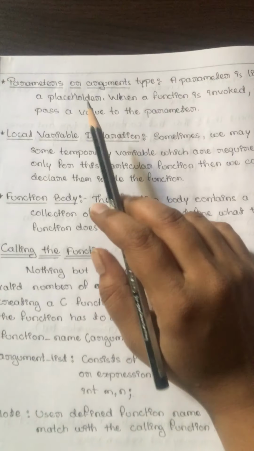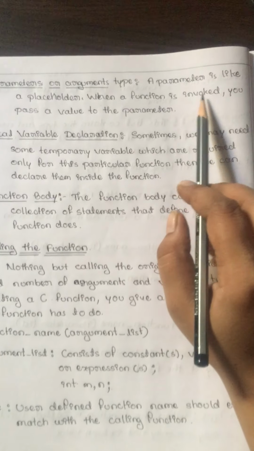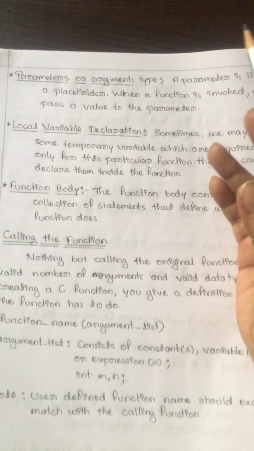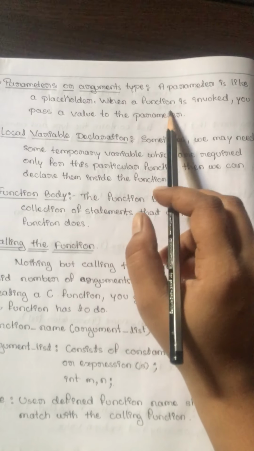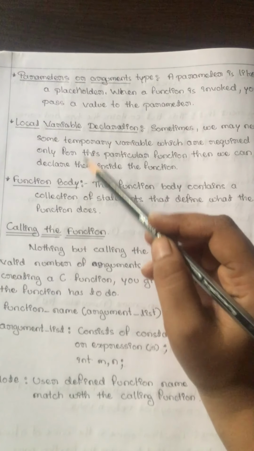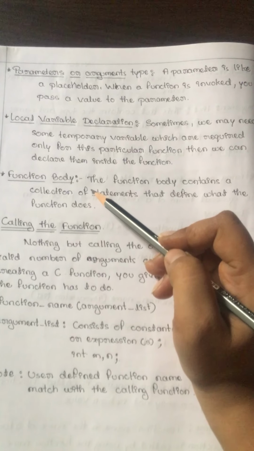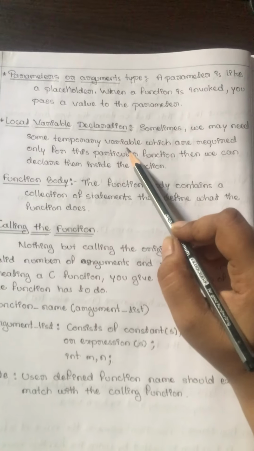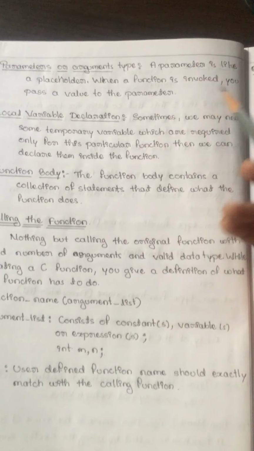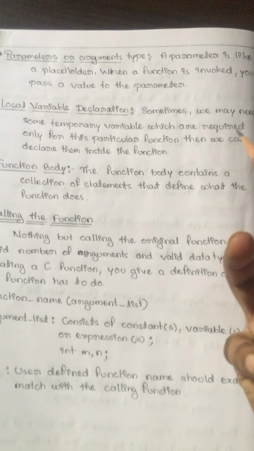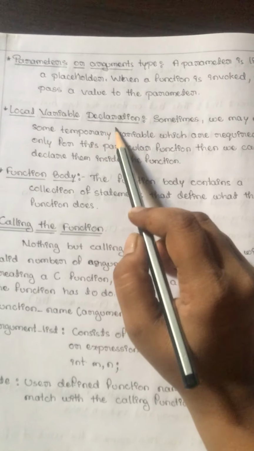And last but not least is the parameter or argument type. The parameter is, as I said, how many arguments you would like to pass to a function, and it acts as a placeholder where the function is invoked, and you can pass values to the parameter. Next, the other parts we can use in the user defined function syntax are the local variable declaration and the function body. The local variable declaration is used if you would like to specify any variables.